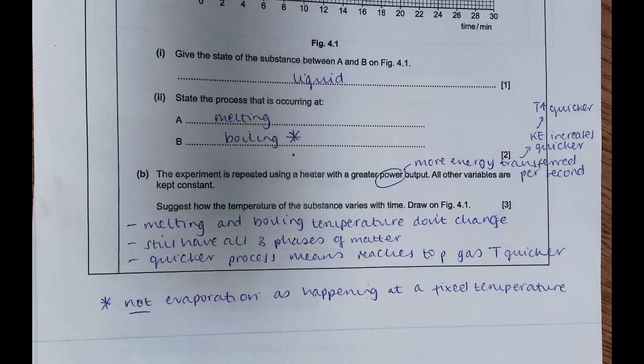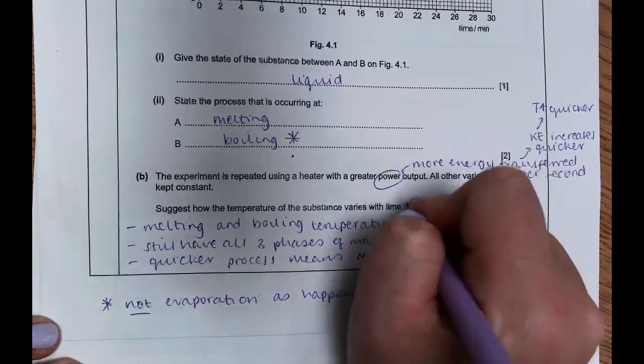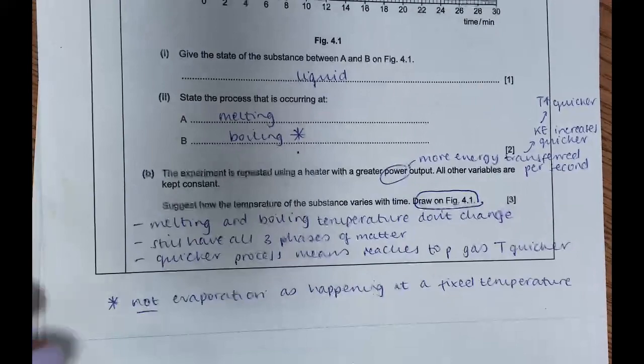We know that temperature is a measure of the average kinetic energy of the particles. So if the average kinetic energy has increased at a faster rate, the temperature is also going to increase at a faster rate.